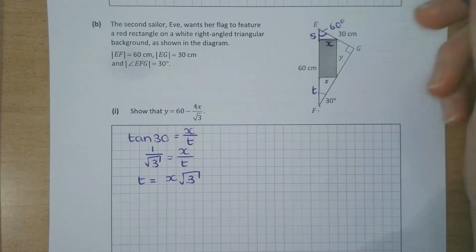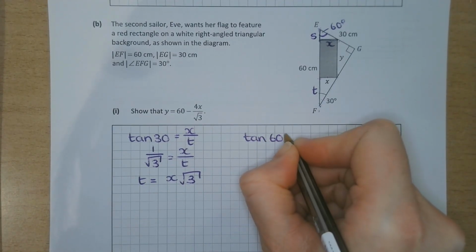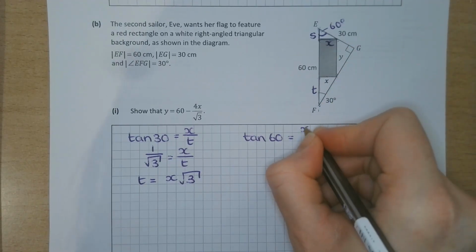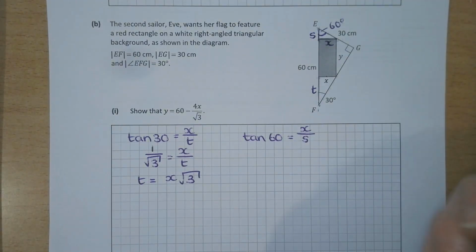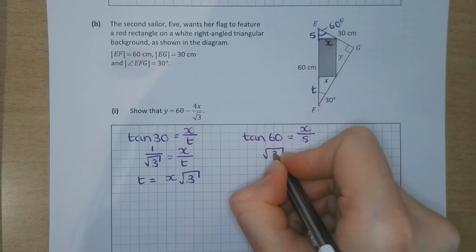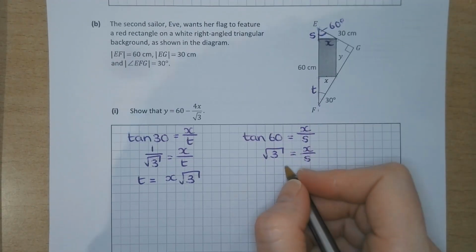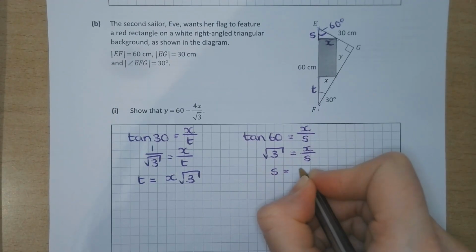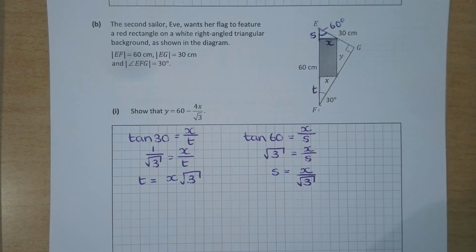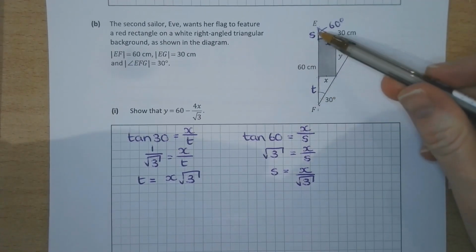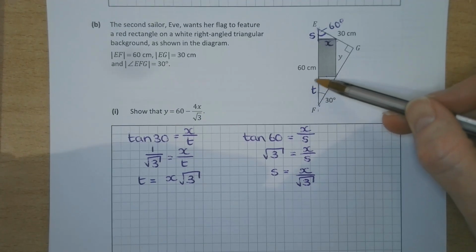So looking in that triangle, I can tell you that the tan of 60 degrees is equal to opposite of x over the adjacent. In this case, I'm using s as my letter. And again, the exact same idea. tan of 60 is equal to root 3, which is x over s. I just want s, so s would be equal to x over root 3. So how does that help me? Well, I now have, in terms of x, something to represent the s and the t.